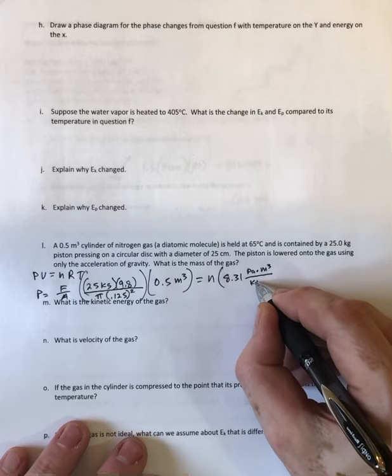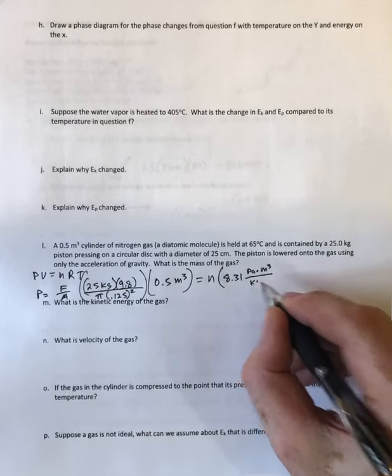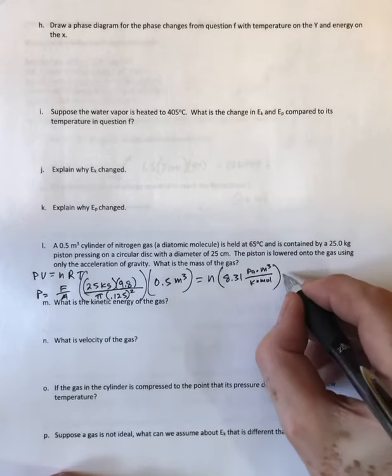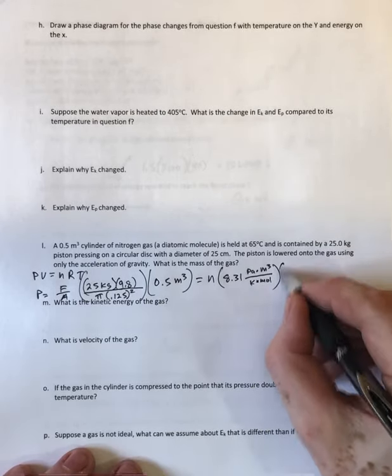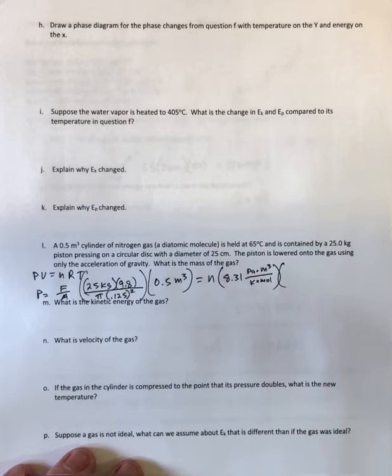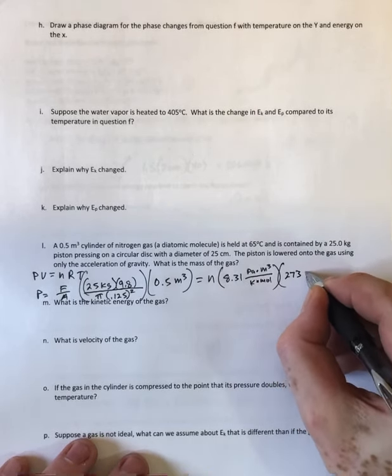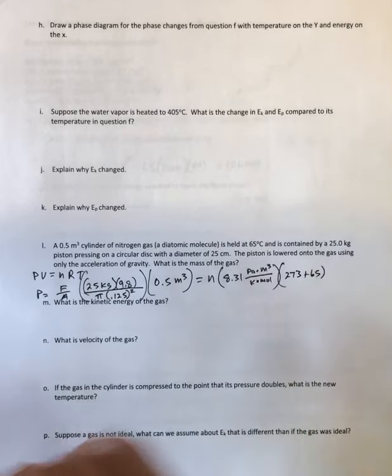We'll say Kelvin times moles. I kind of got this backwards, but that still works. And then I'm going to get temperature. Now remember, in gas laws, you always have to have temperature in Kelvin. So I'm going to do 273 plus 65. And I'm going to solve for N.